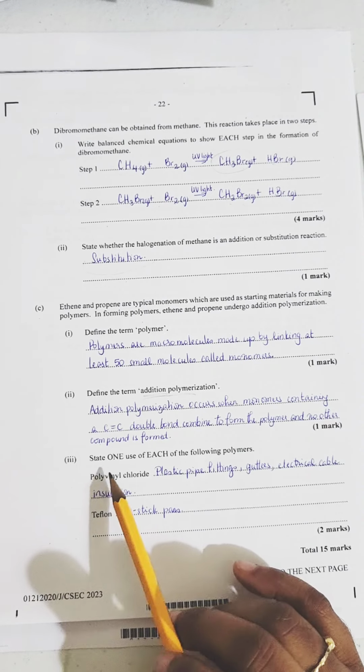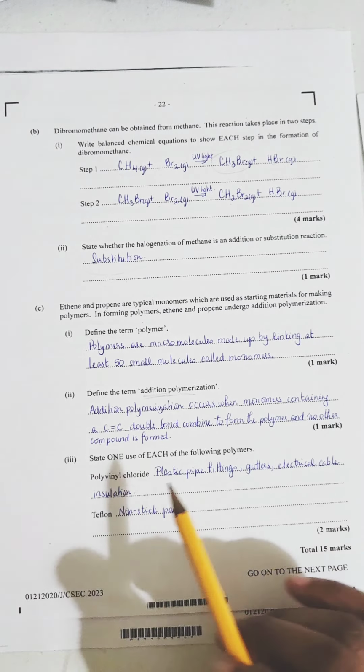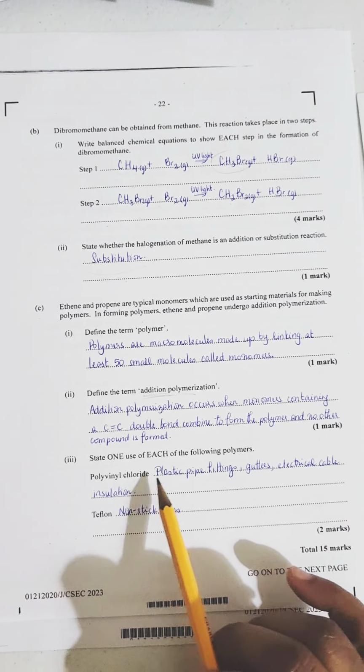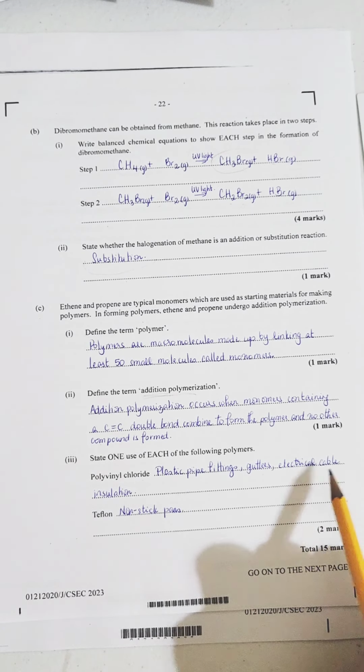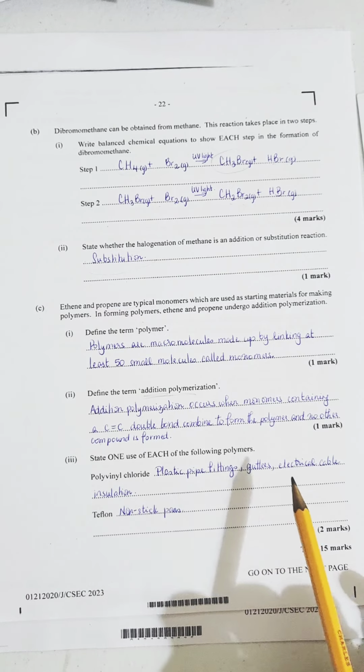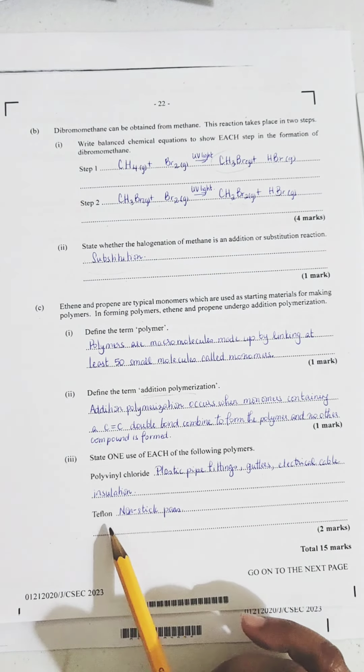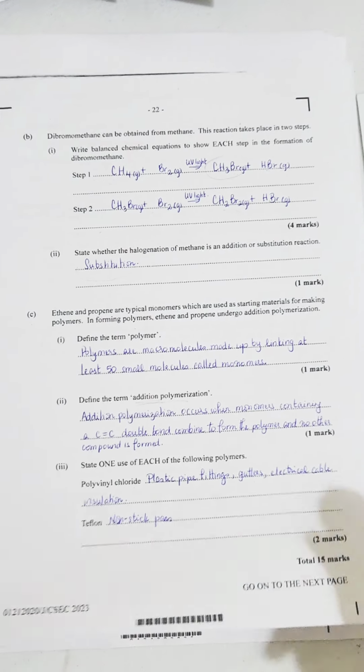And it says state one use of each of the following polymers. So polyvinyl chloride is used as plastic pipe fittings, it could be used in gutters, electrical cable installations. So any of those are giving you 1 point. And Teflon is used in non-stick pans.